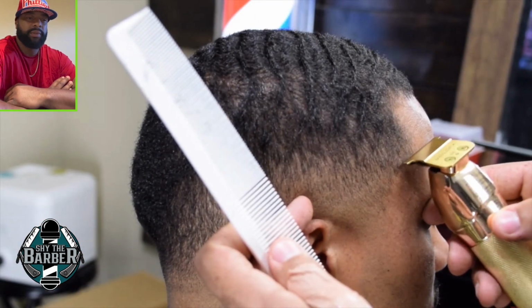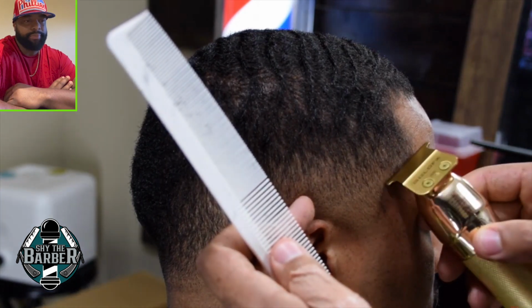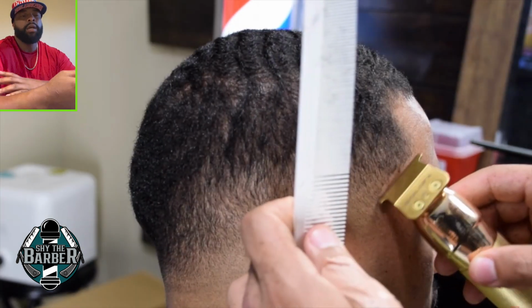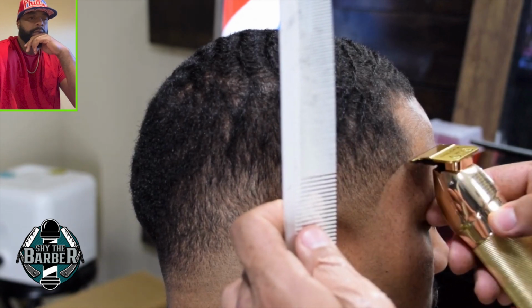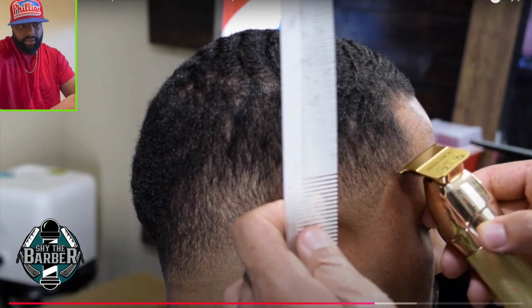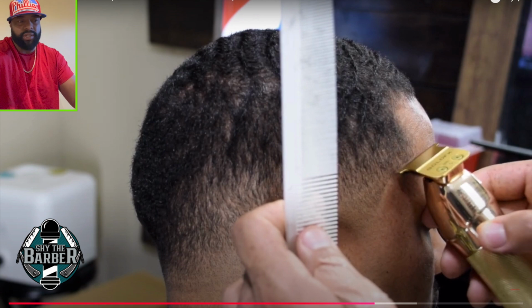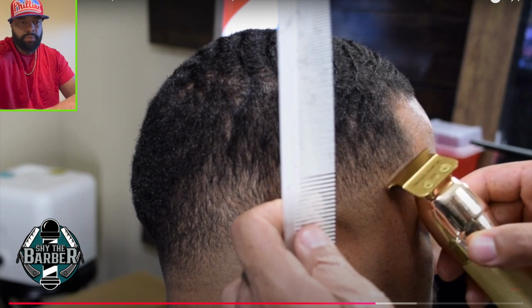Okay, so now we're going to go ahead and proceed on with the lineup. Yep. Y'all see it? Do y'all see what I see? Keep everything natural. You want to try to get it as sharp as possible. I know Coleman's in the way, but do y'all see what I see? Leave as much hair as possible.